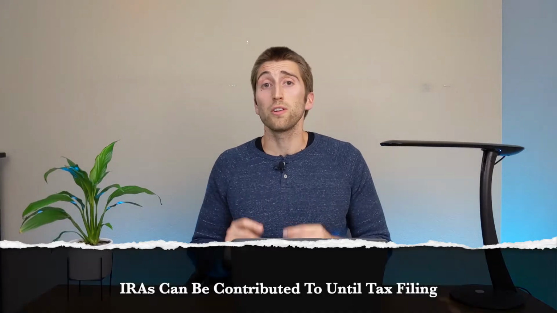So for example, you can still contribute to a 2020 IRA, for that tax year, up until usually April 15th of the next year. So let's say the deadline is April 15th, 2021, you can contribute to your 2020 Roth IRA up until that deadline, unless you file your taxes for that previous tax year earlier.